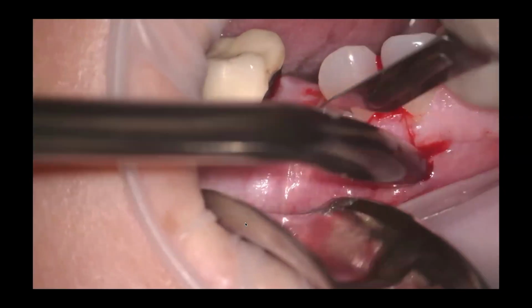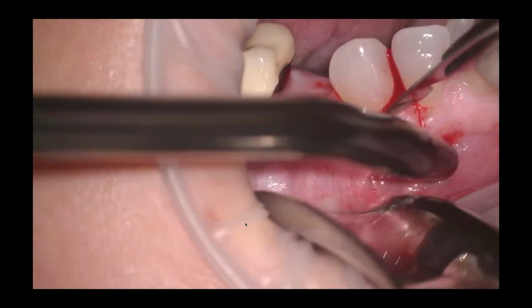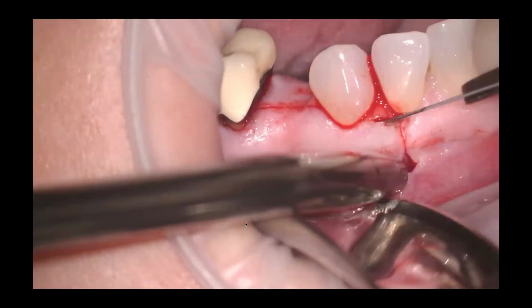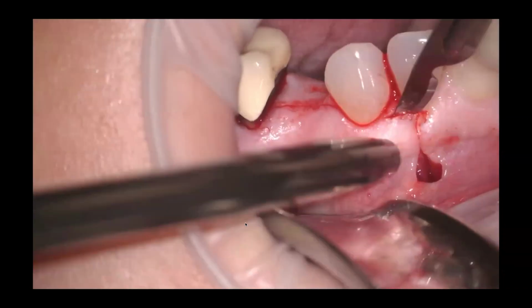Just teasing the tissue a bit with the blade, making sure that we have a full thickness mucoperiosteal flap.